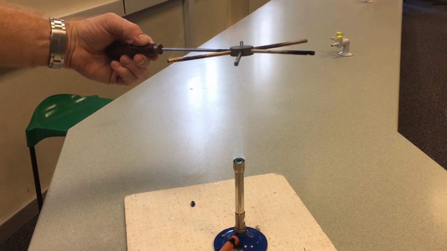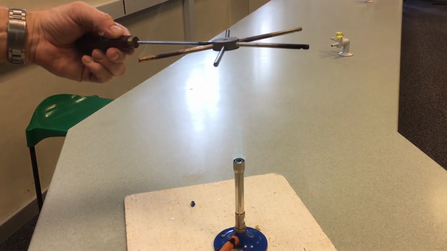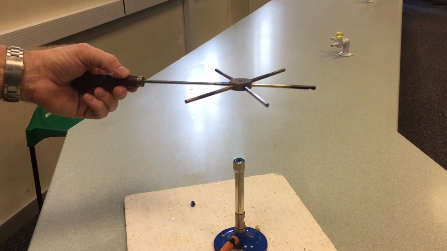There we go. So clearly this is the worst conductor. I think this was the first one that fell, so that tells us that's the best conductor.